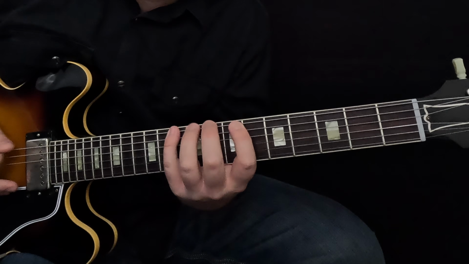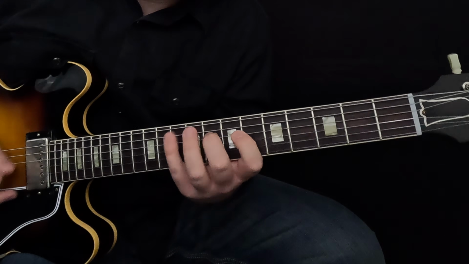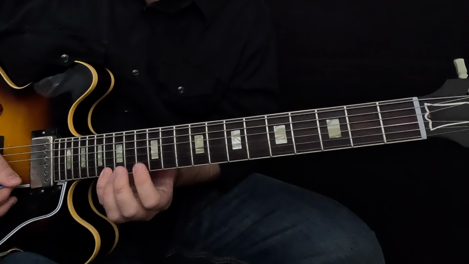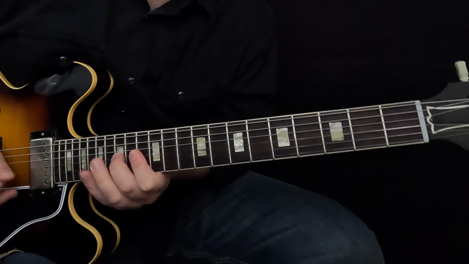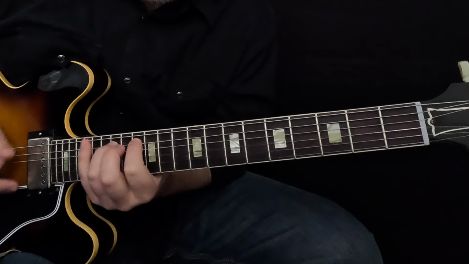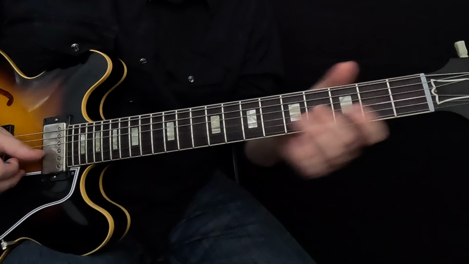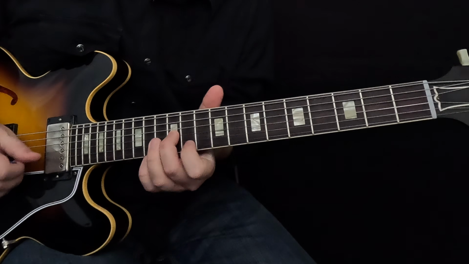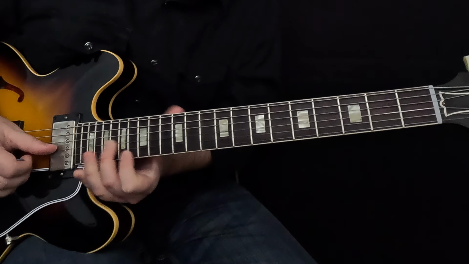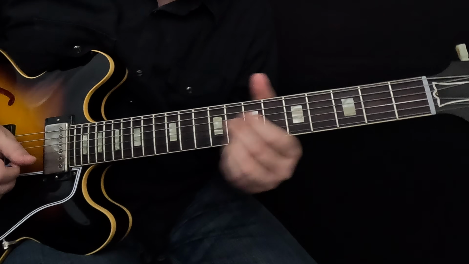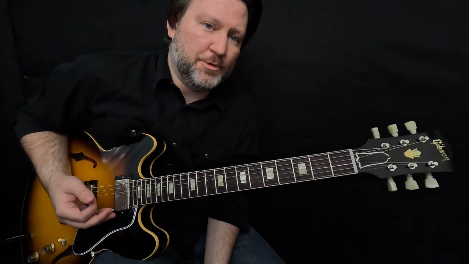Next, we can do things with a scale like play them in thirds. So thirds are going to be every other note. You might want to start incorporating things like a sixth. You've heard that sound before. So it's just the interval of a sixth.